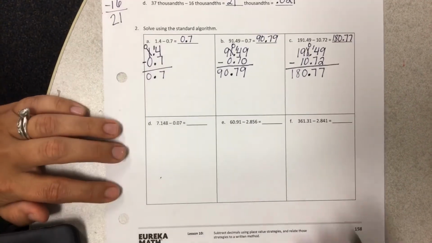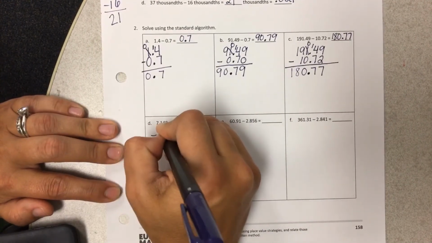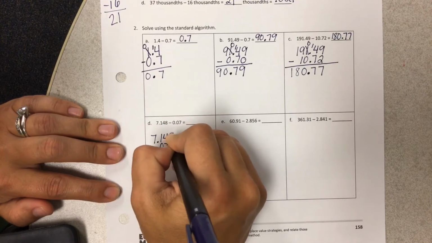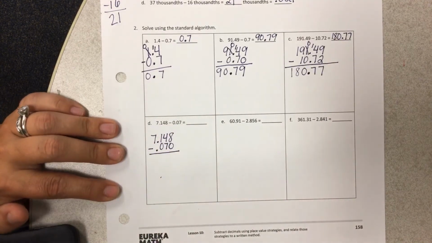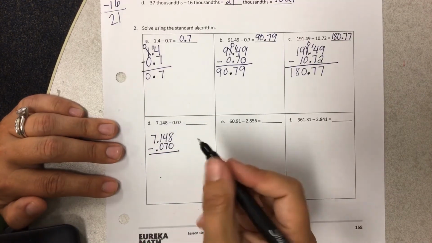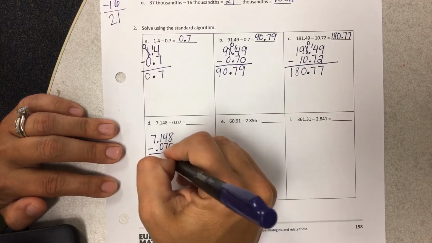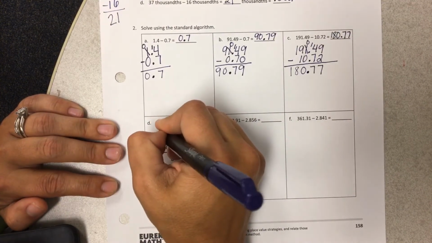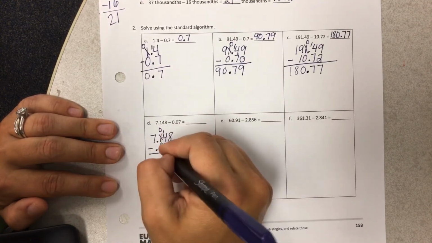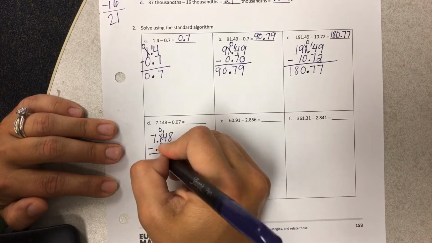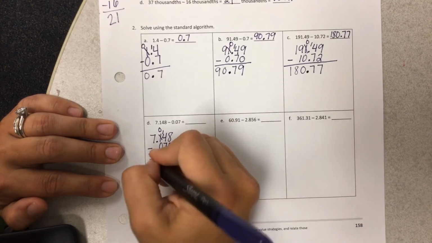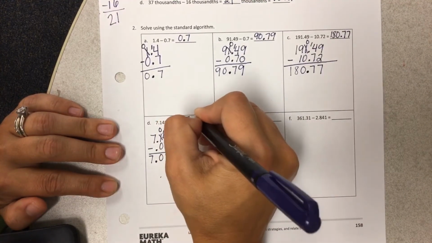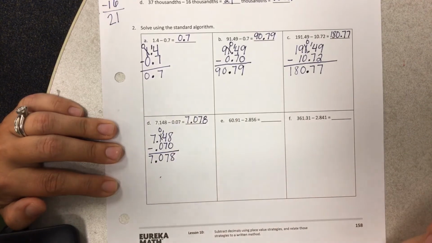Okay. Go ahead and continue on. I've got 7 and 148 thousandths, and I'm going to subtract 7 hundredths, and I'm going to add that 0 to make it thousandths, just to help me make sure my numbers are lined up. 8 minus 0 is 8. Okay, I cannot do that 4 minus 7, so I need to regroup. 14 minus 7 is 7. 0 minus 0 is 0. I'm just going to bring that decimal right down, and then I have my 7. Okay, so I've got 7 and 78 thousandths.